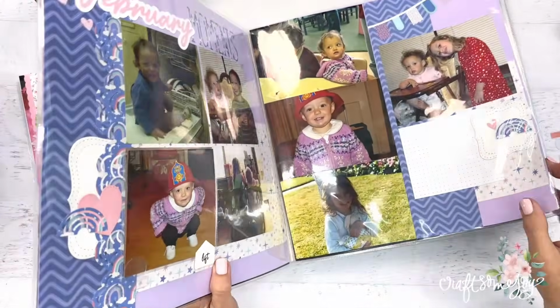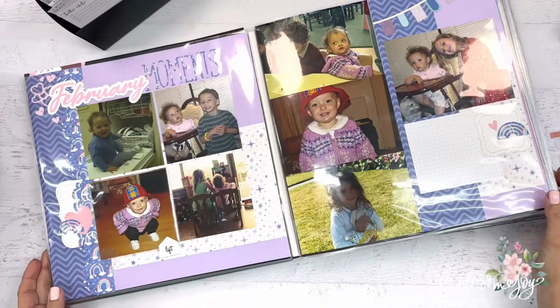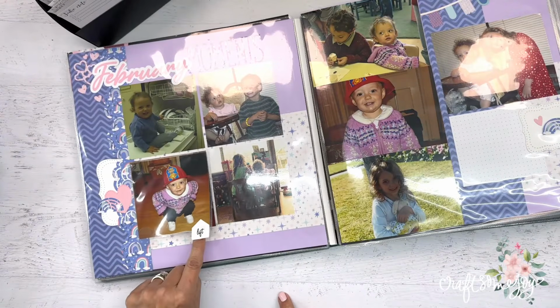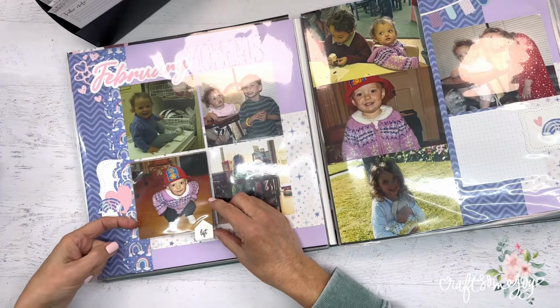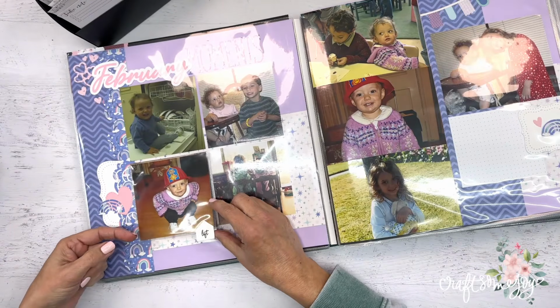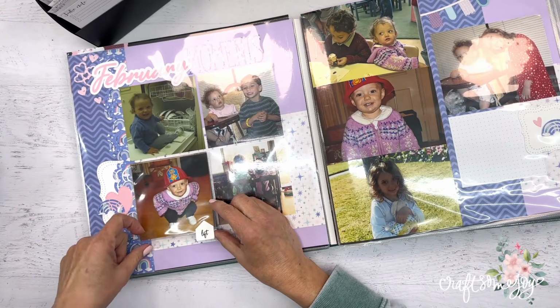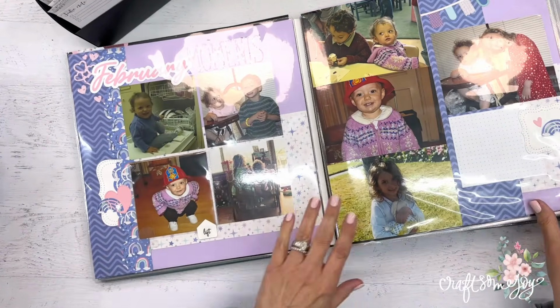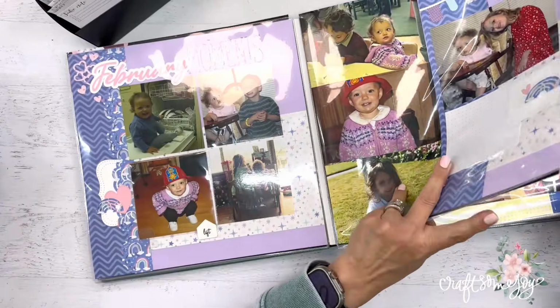Let me see if I have another one. You can still add tabs and different things. So it's just right here. And they're so clear, you kind of don't notice them, but they're just there to help control the flop.